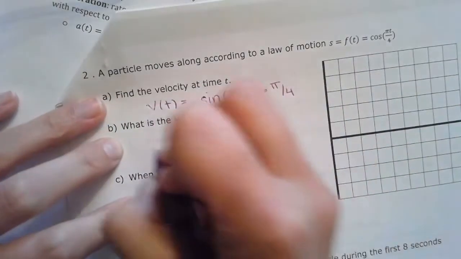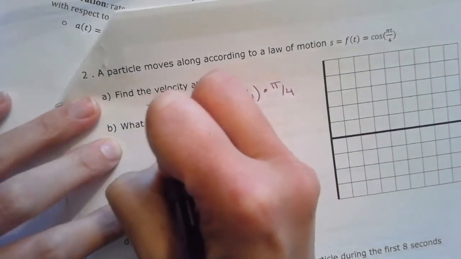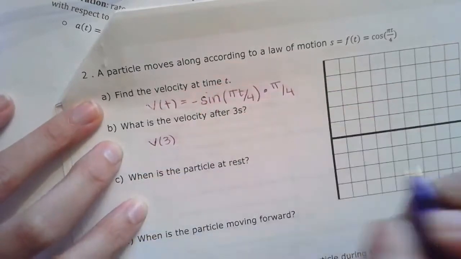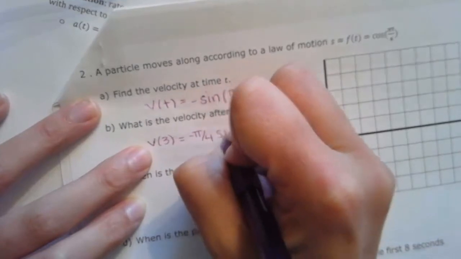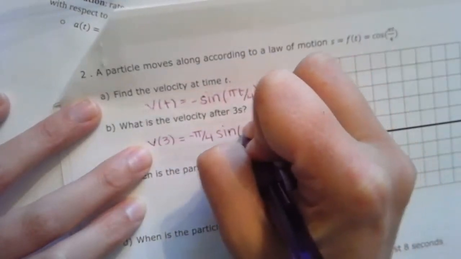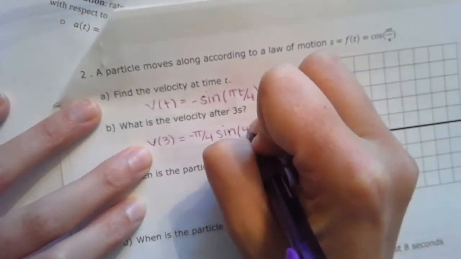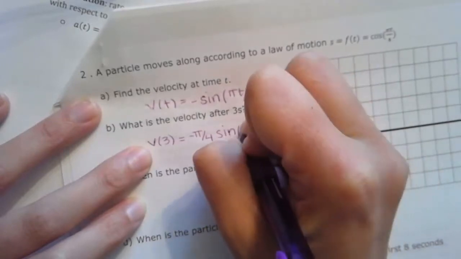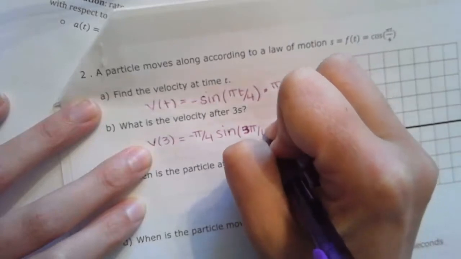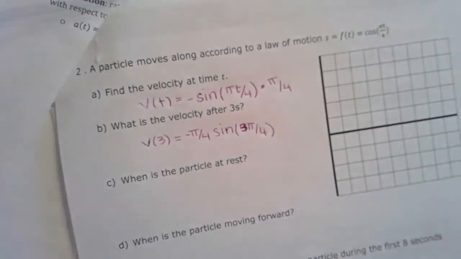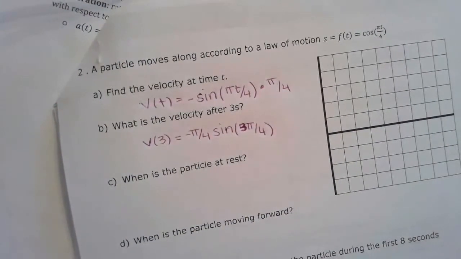So then velocity at 3 seconds, that's v of 3. So you have negative pi fourths sine 3 pi over 4. This is why I said it is so important to recall your trig derivatives.